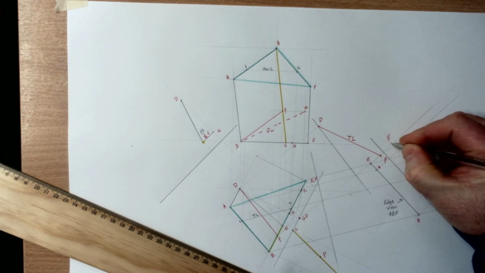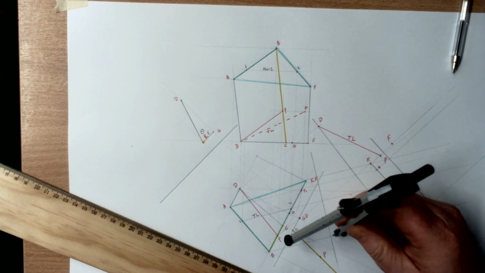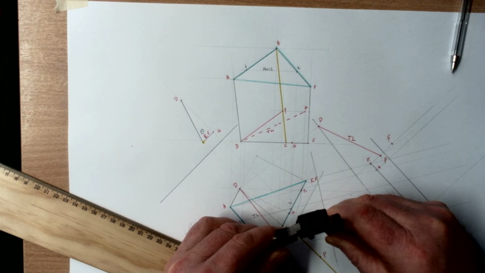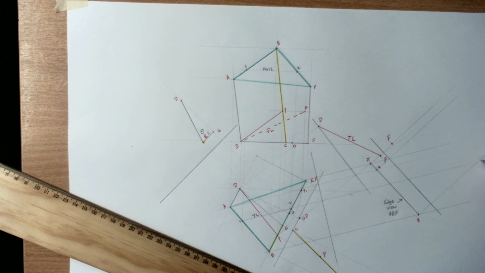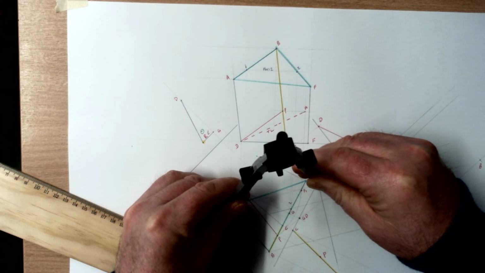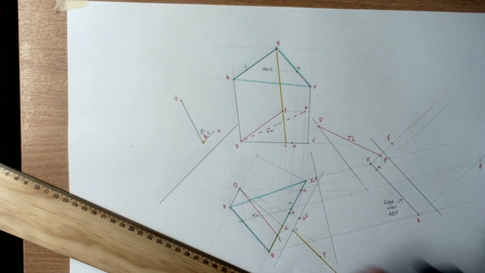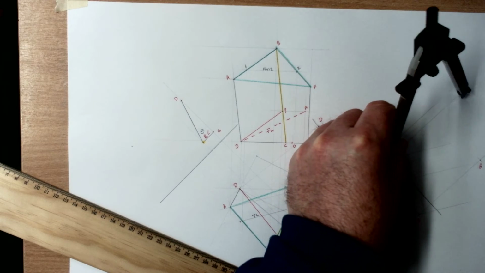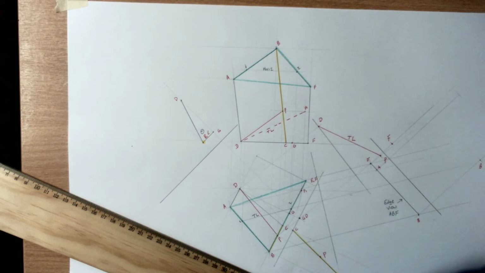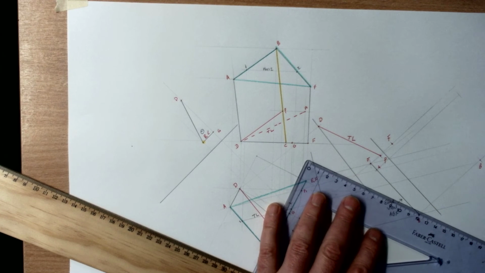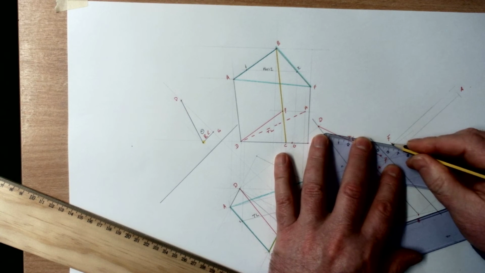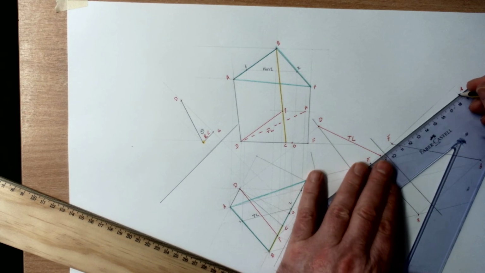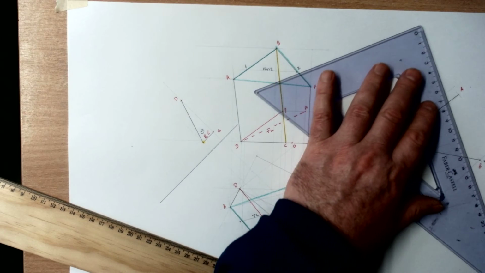So there's F. And B is further away. And finally A is the furthest. So there's A, and that is the true shape of the triangle ABF.